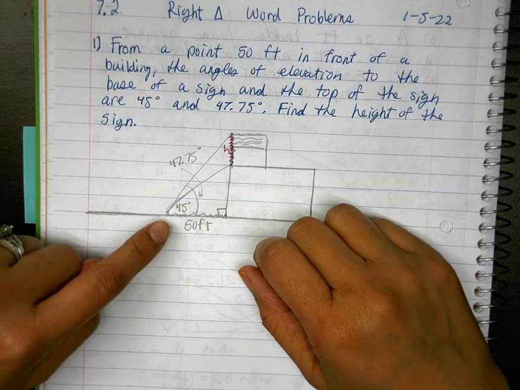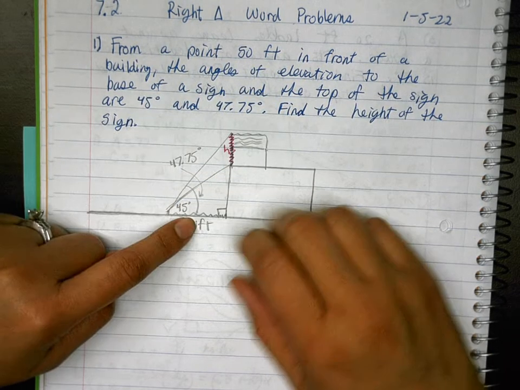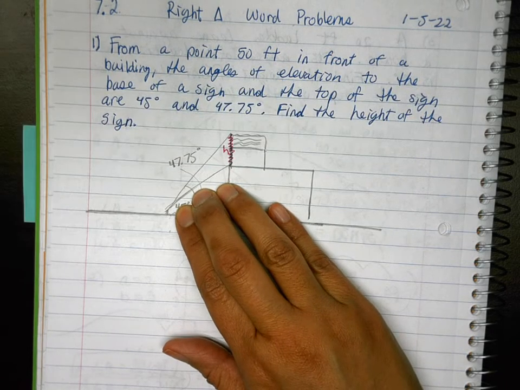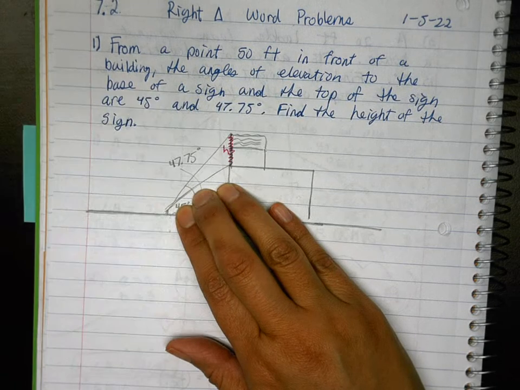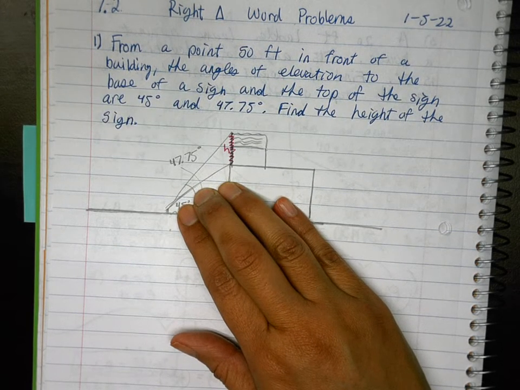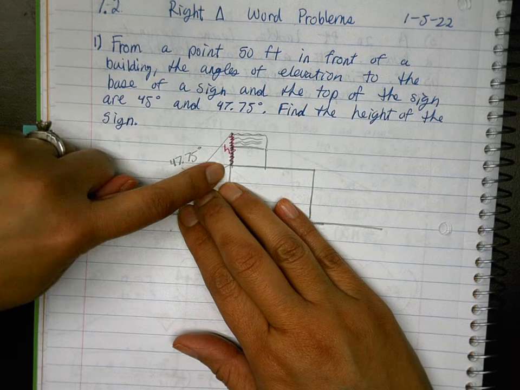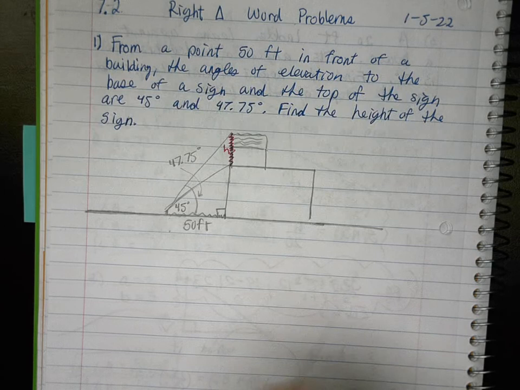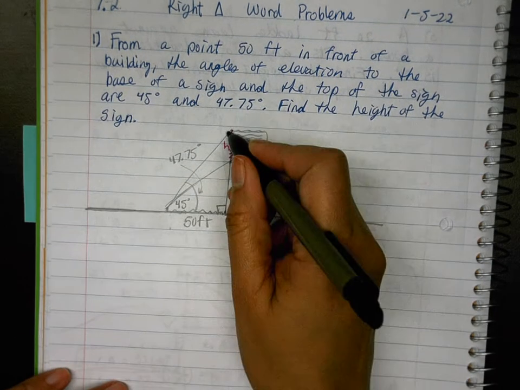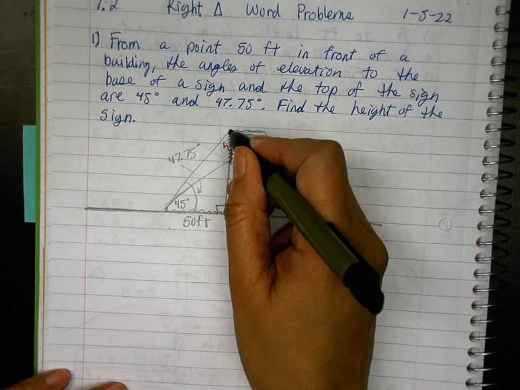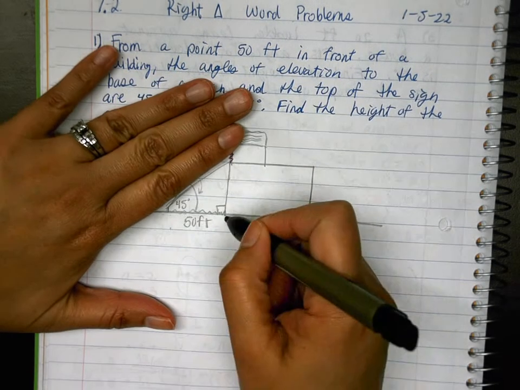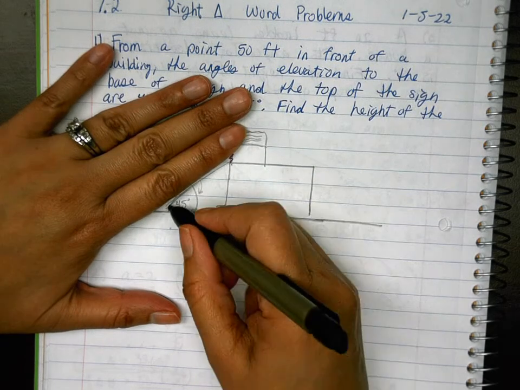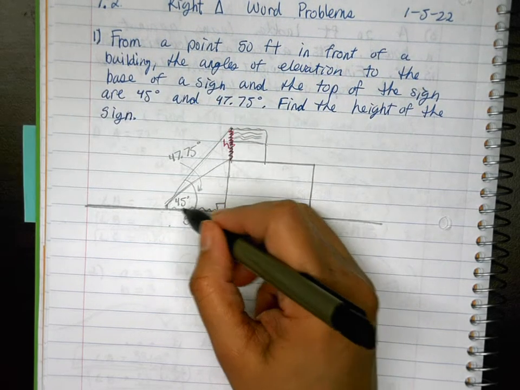We could do 47.75 minus 45, find that itty-bitty angle, but we don't have the tools to find that h. So we're not going to use that wonky triangle. What we're going to use is two right triangles: the big right triangle here and the small right triangle there. Do you guys see the two right triangles I'm going to use?